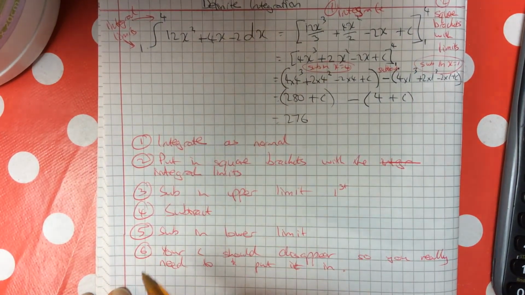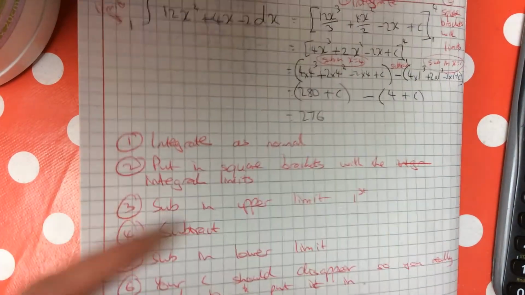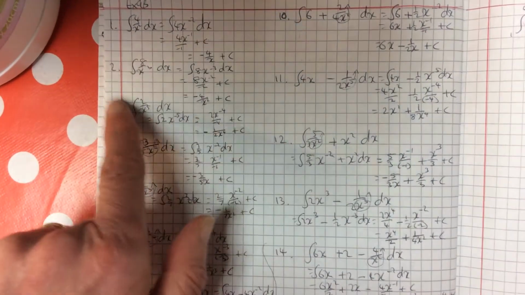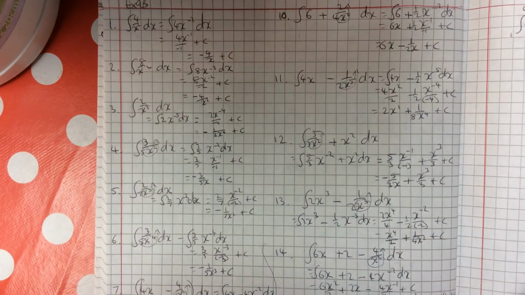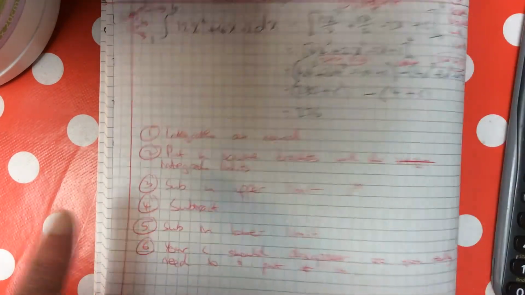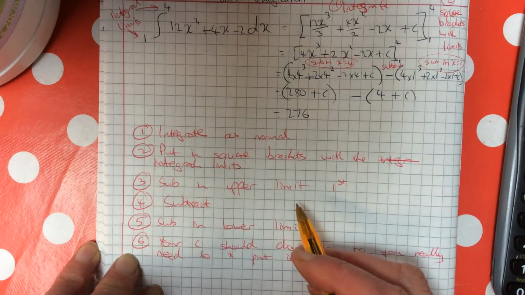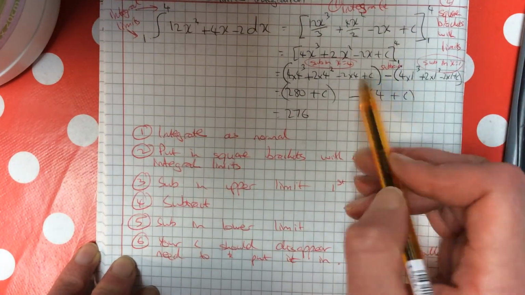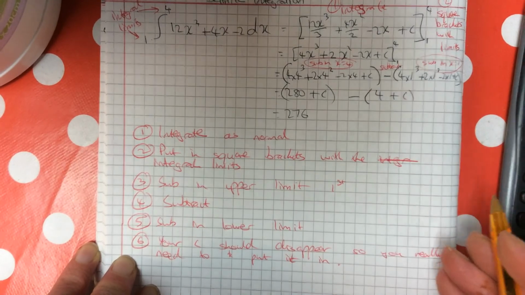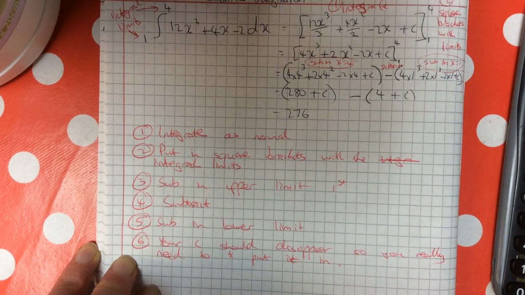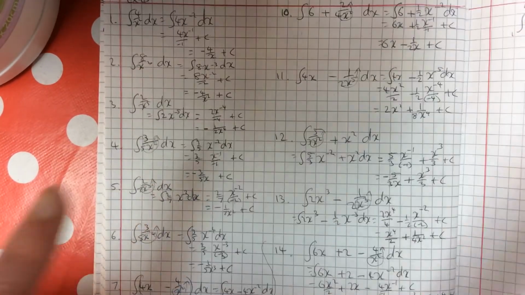If I go back, all of these had no numbers in the integral sign, so you must have plus C or you lose 1. Over here with numbers, it doesn't really matter about that plus C. You won't lose any marks for including it, but you won't gain any marks either. So it's your own choice, so long as it is in those types.